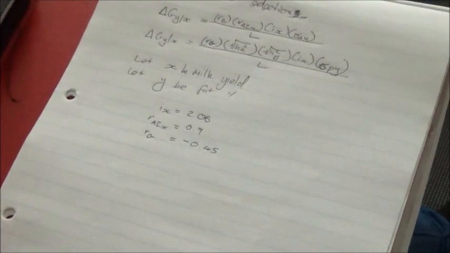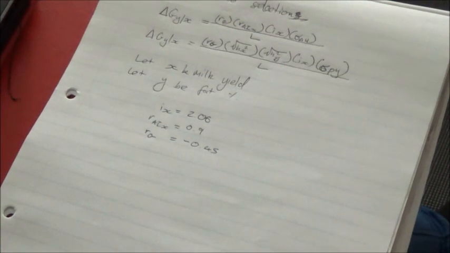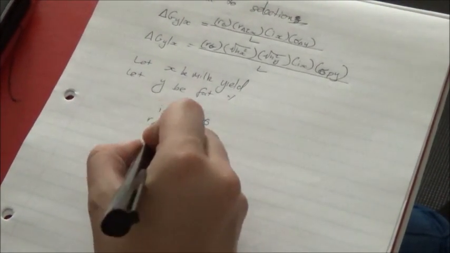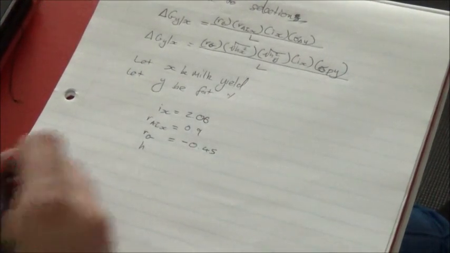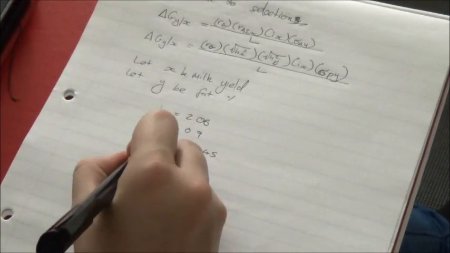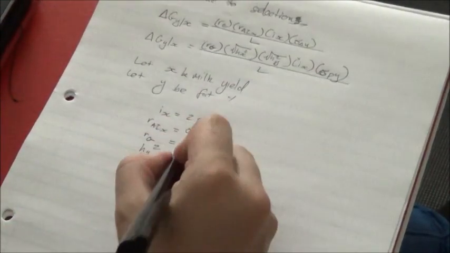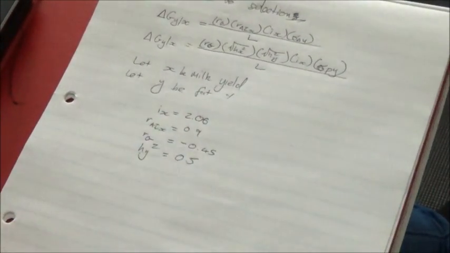It tells us the heritability for fat percentage, which is Y, is equal to 0.5.